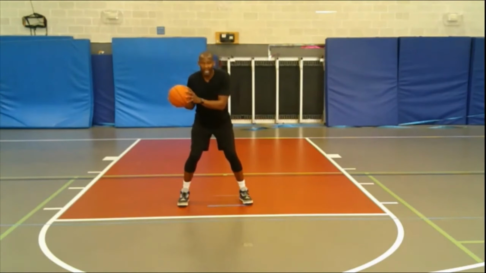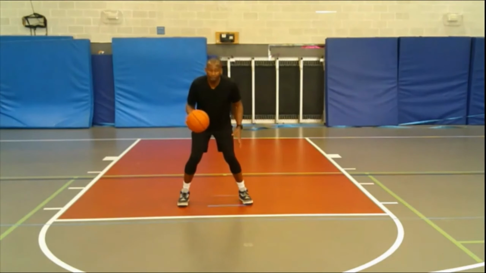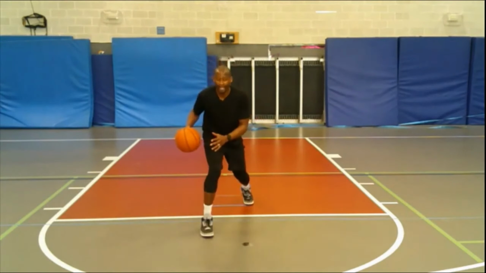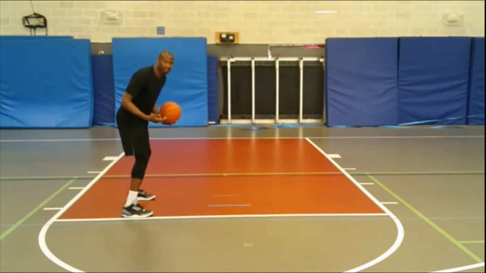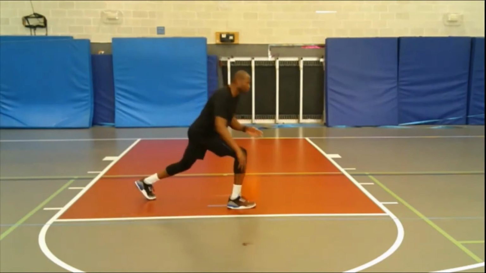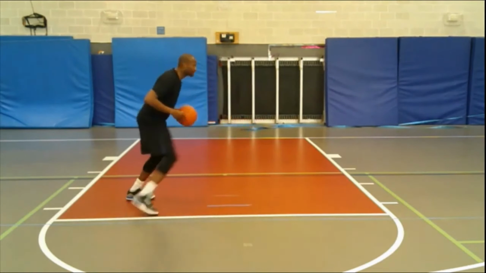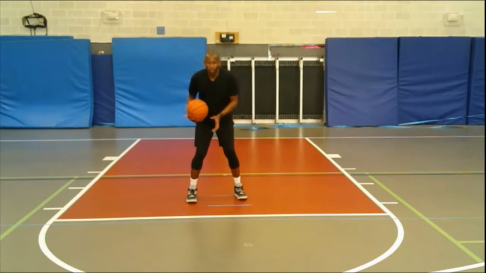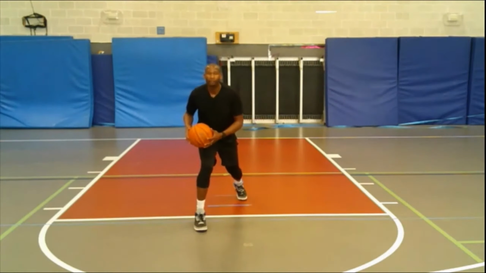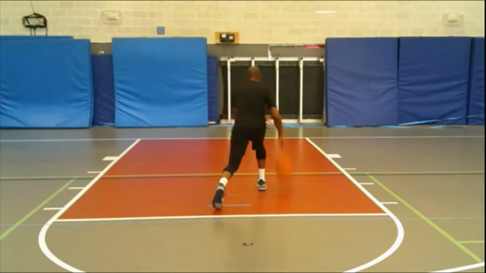Ball on my right hand, I will push off my left foot, step out in a low, long step towards the basket, and then I would dribble. So that goes with one of the principles that I teach at Attack Basketball: learn to step, then dribble. But doing the direct step is key, right? When the defender's on your inside, you want a direct step outside of them. You want to keep your attack alive.